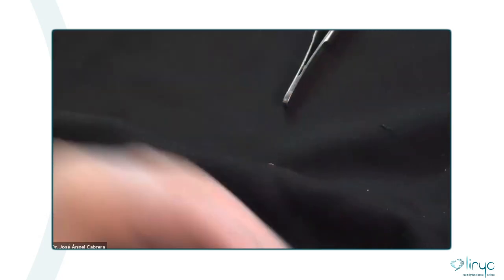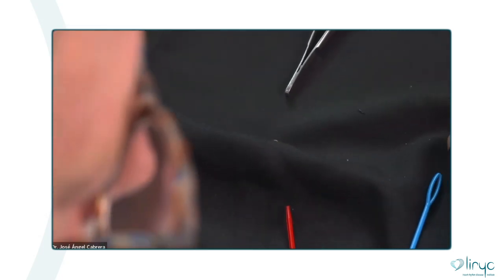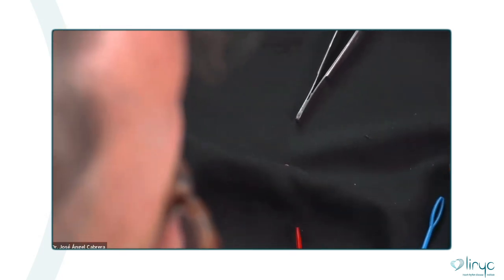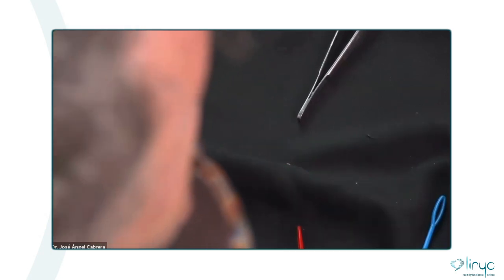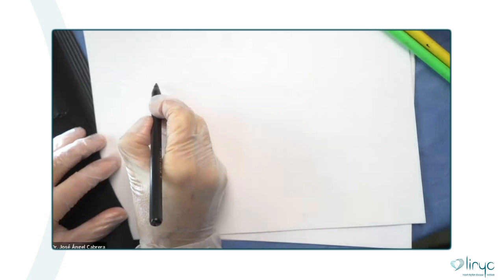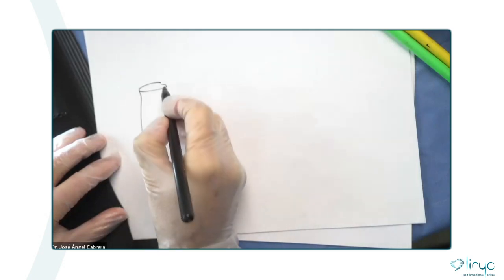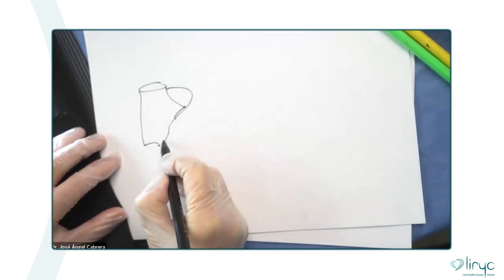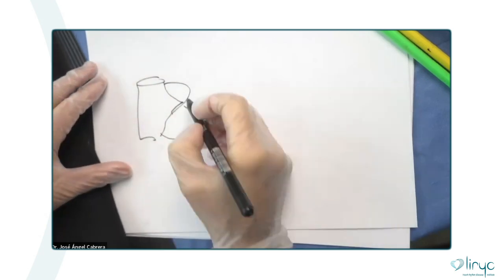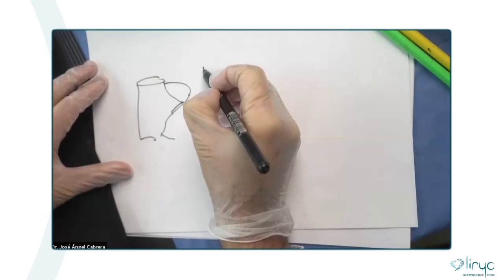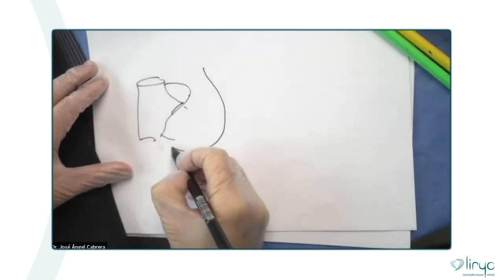Then, let's go to the right ventricle. If we analyze the difference between the right and the left ventricle in this figure, note that we have this morphology of the ventricle.